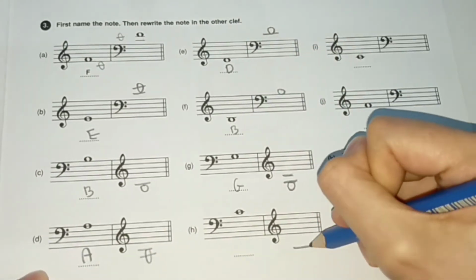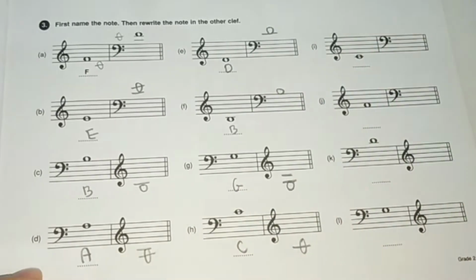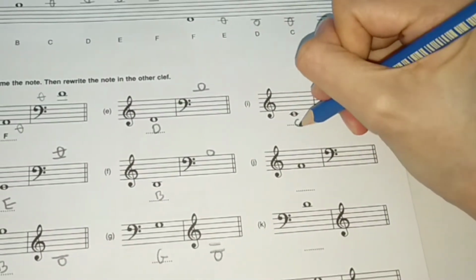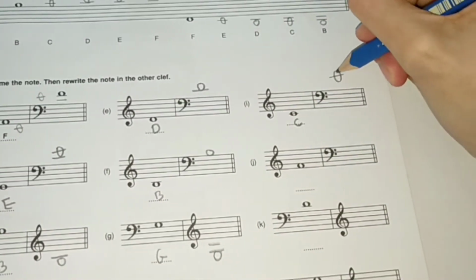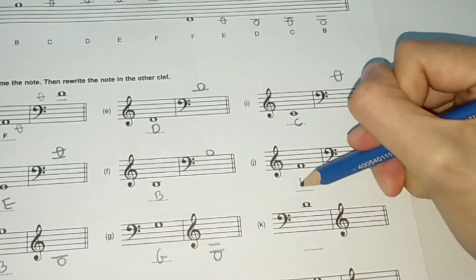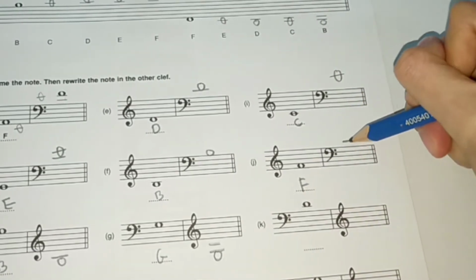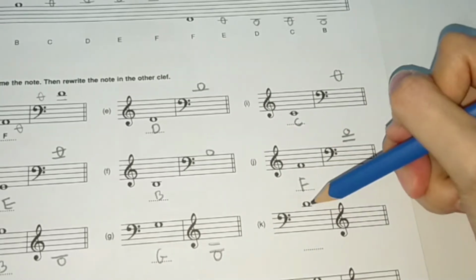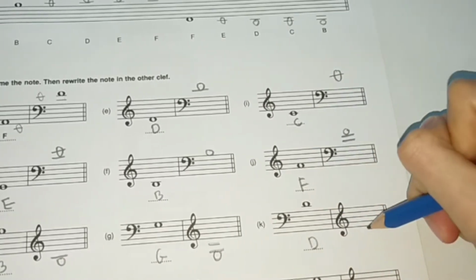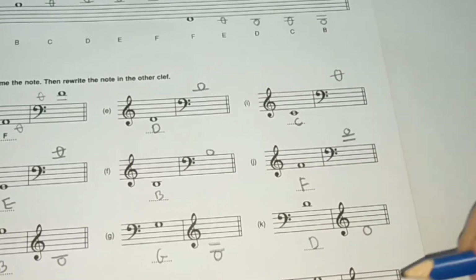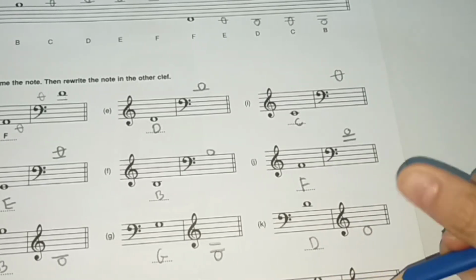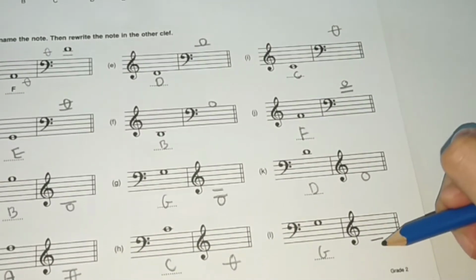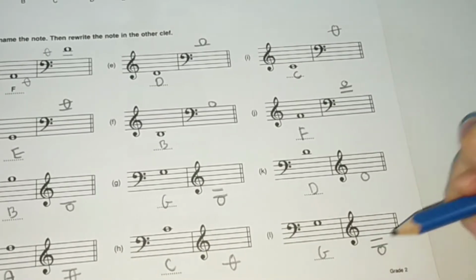Middle C, here. This is also middle C, here. Now F above middle C, so let's go up. You need 2 lines, space note. D, also above middle C, will be here. G below middle C will be down here.